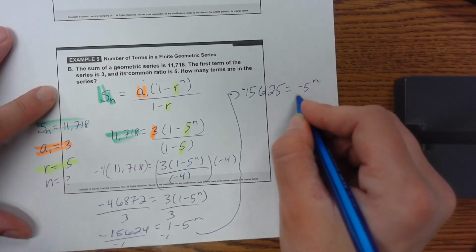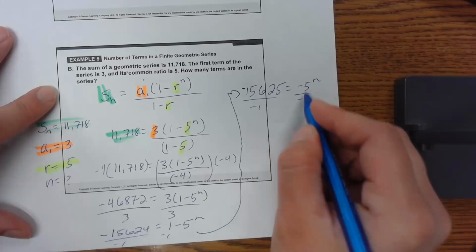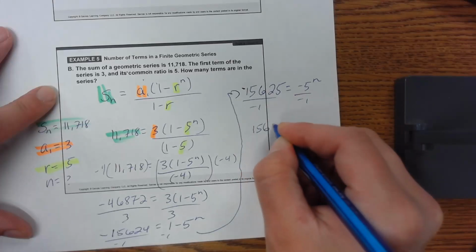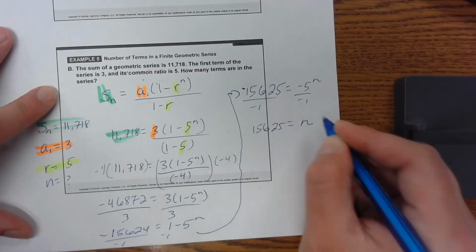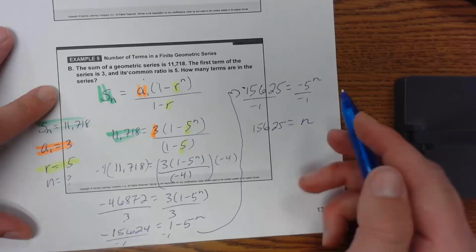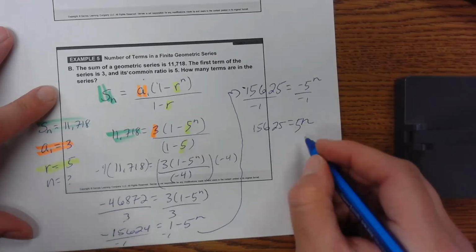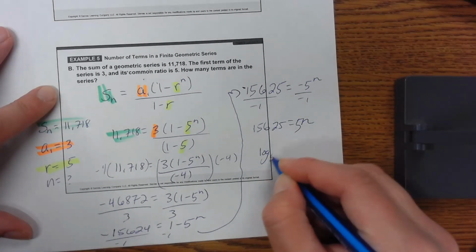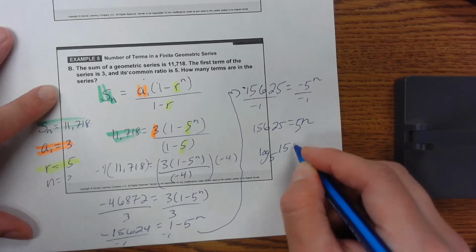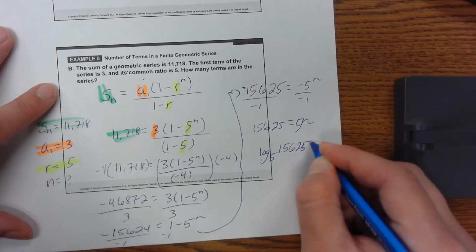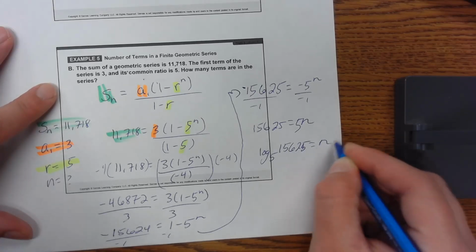So in this case, we're going to divide by this -1. We can do that to make this positive so that we are able to actually take the log. So we're going to have log base 5 of 156.25 equals n.